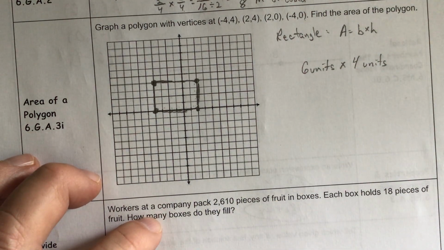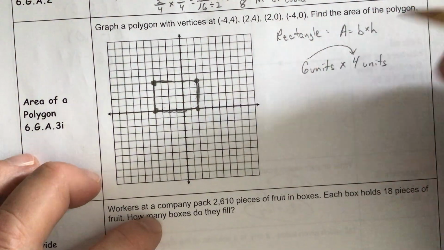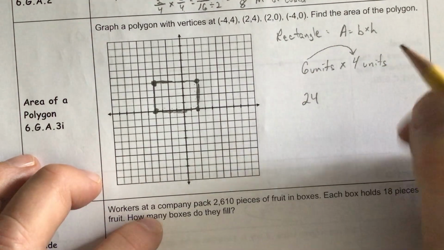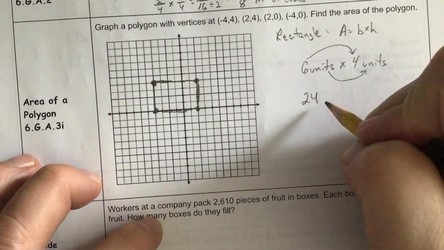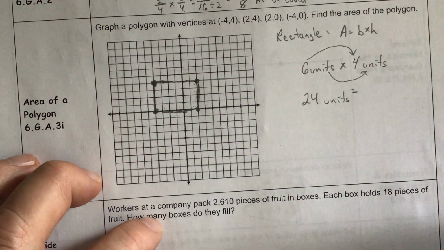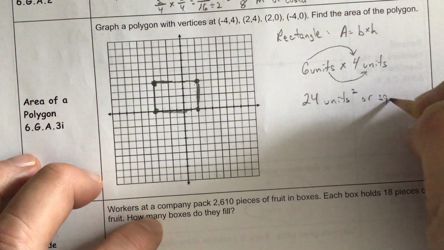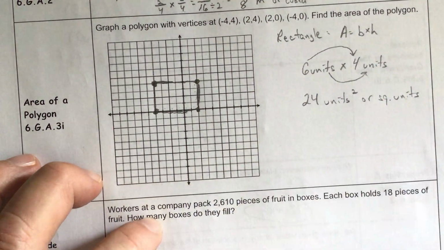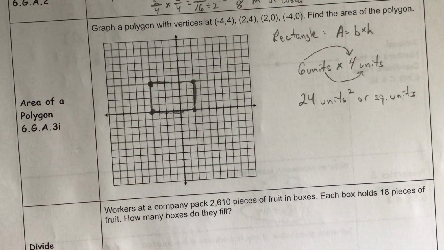Okay. And now I'm going to multiply the numbers. So 6 times 4 is 24, and then units multiplied by units is units squared. I can put that 2 there, or I can say square units. So either label is fine.